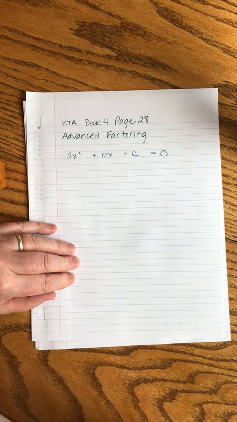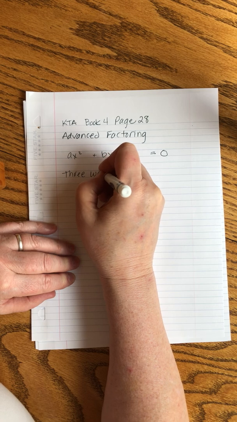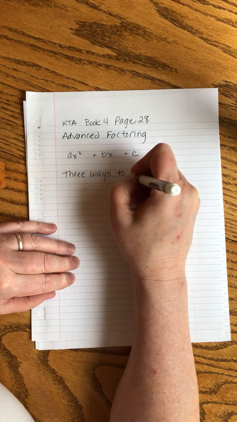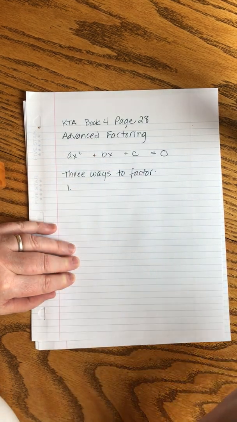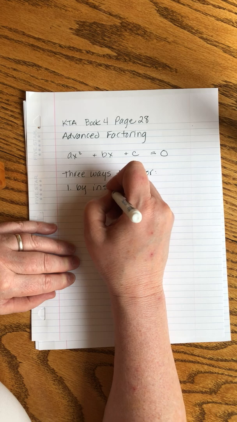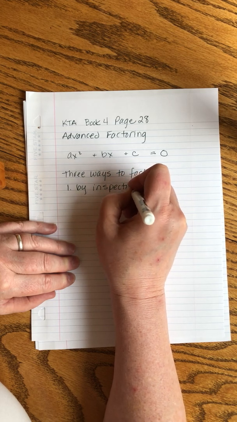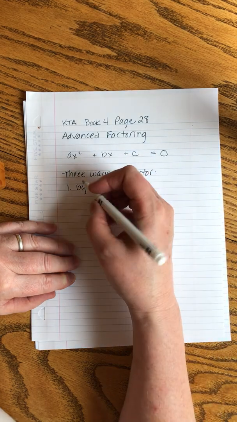Now we know there are three ways to factor this kind of beast. The first way is the easiest way, and that is by inspection. Right? We find two numbers that multiply to c.